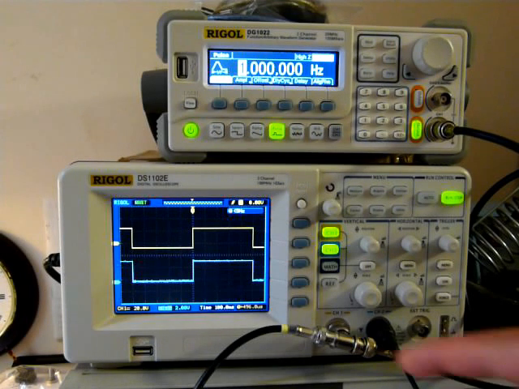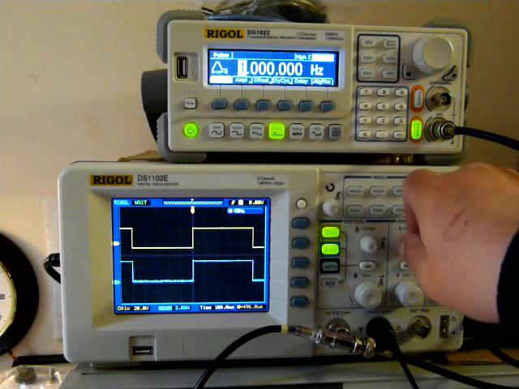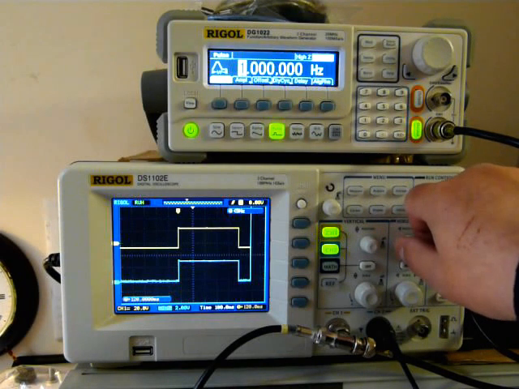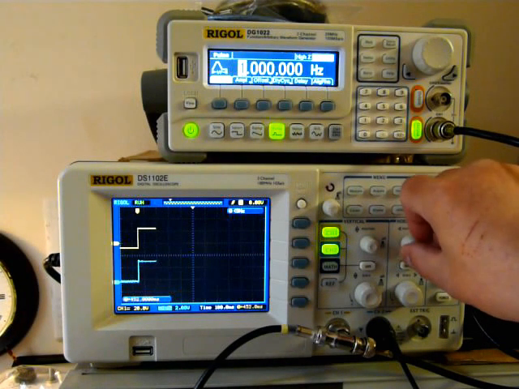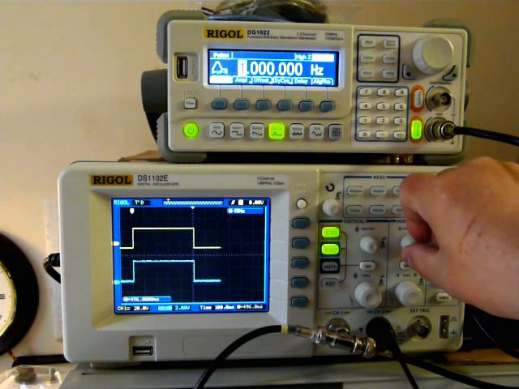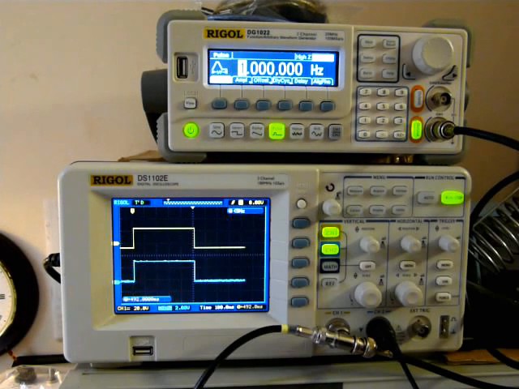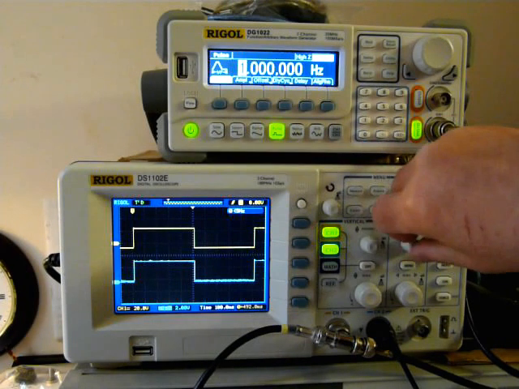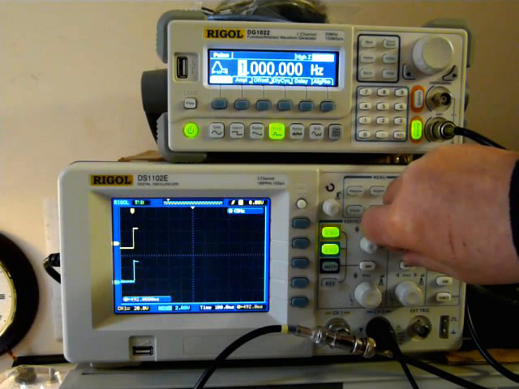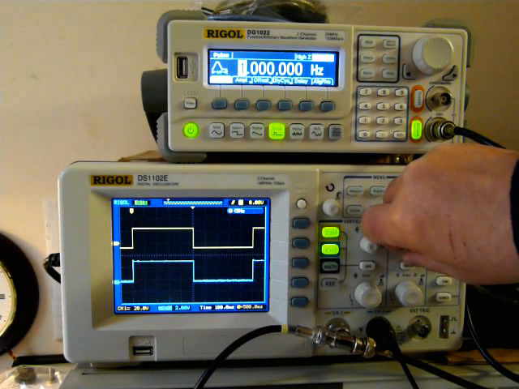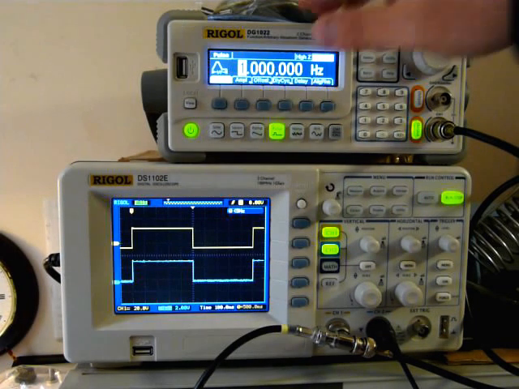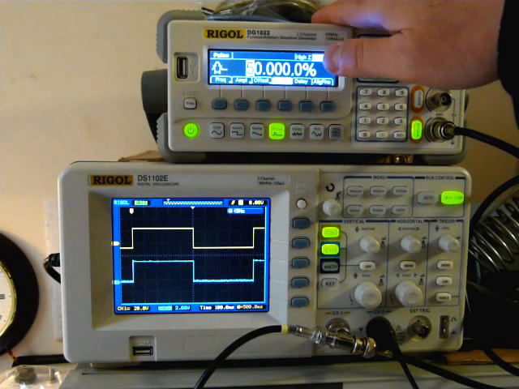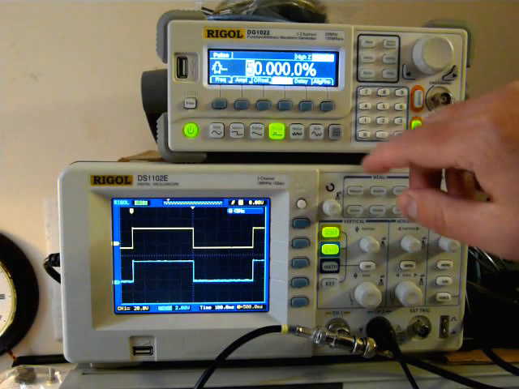Now the duty cycle is 50%. Let's say 1%.